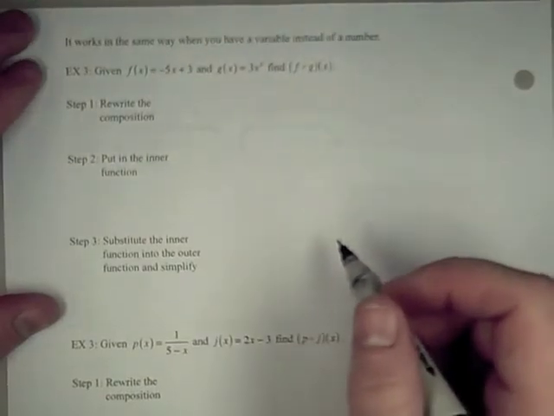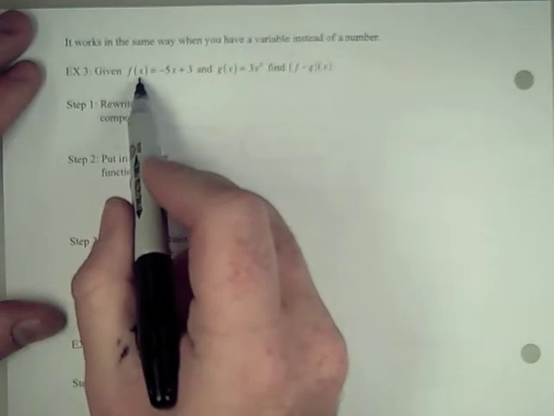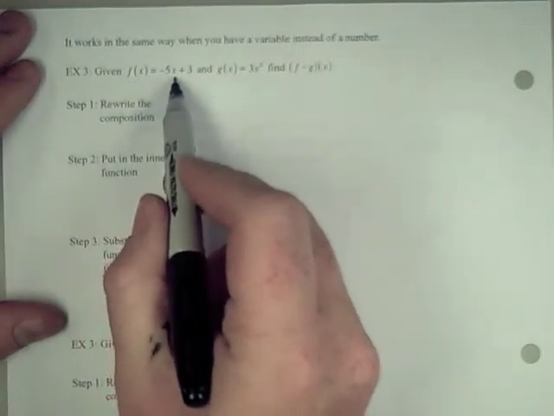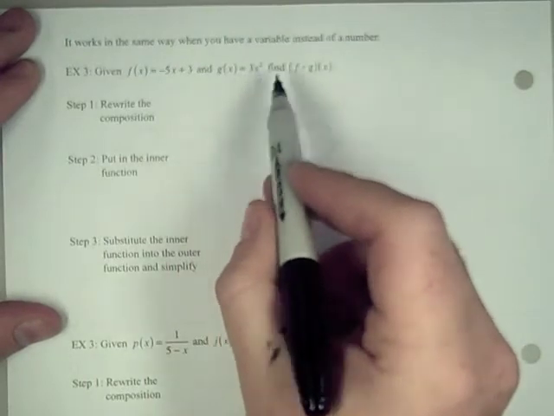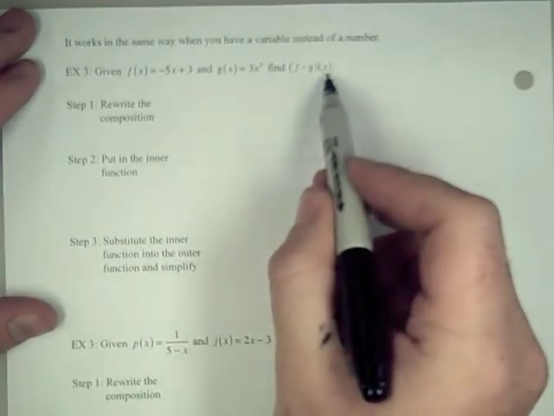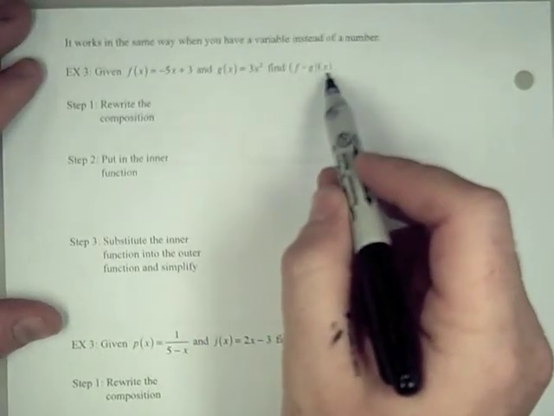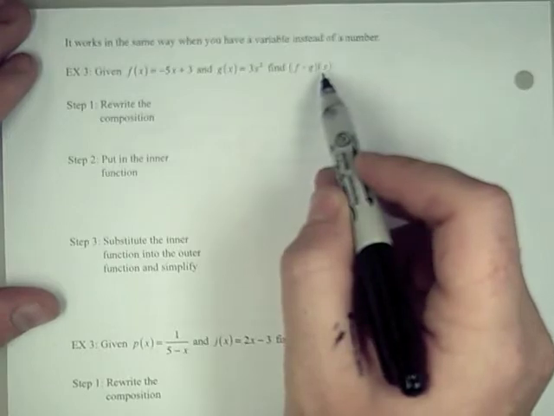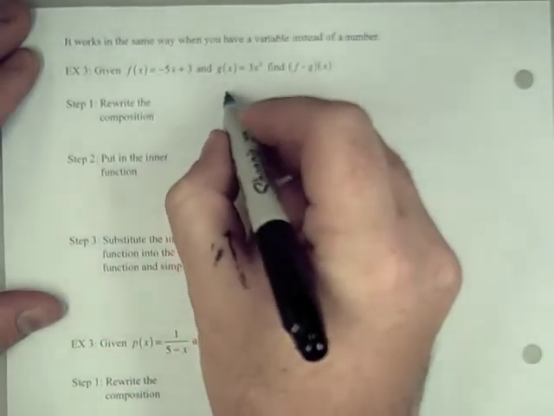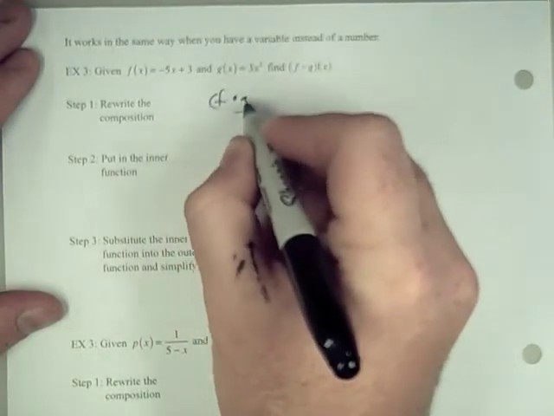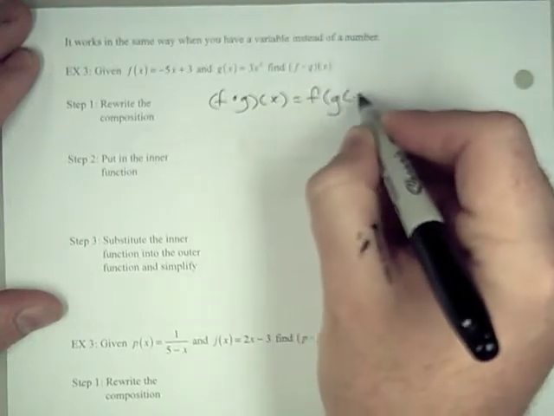Objective 1.5. In this one, example number 3 says, given f of x equals negative 5x plus 3 and g of x equals 3x squared, find f of g of x. Notice that this one is different because we have an x here, a variable, instead of the numbers that we had last time. Again, the first step is to rewrite. f of g of x equals f of g of x.